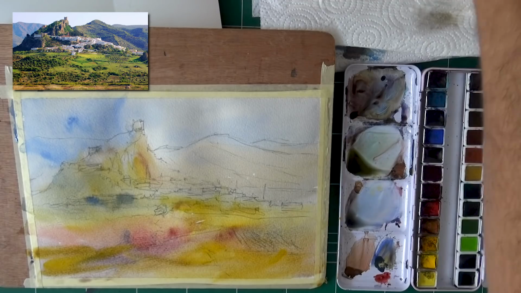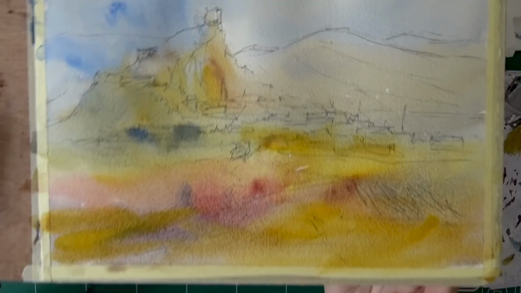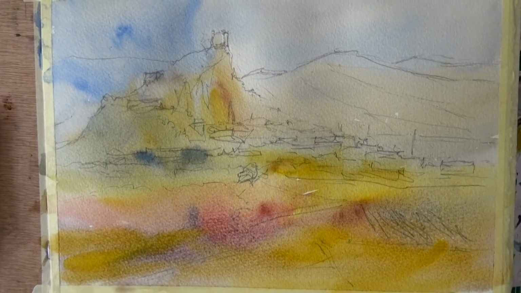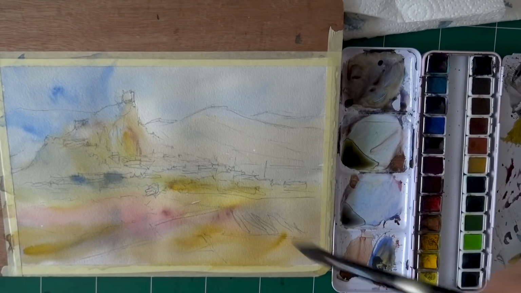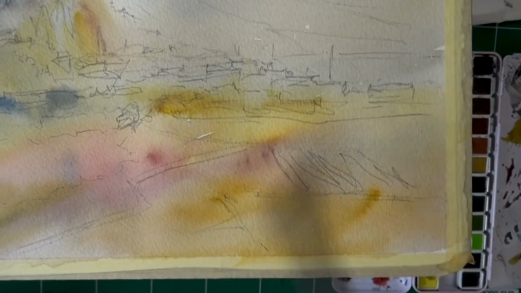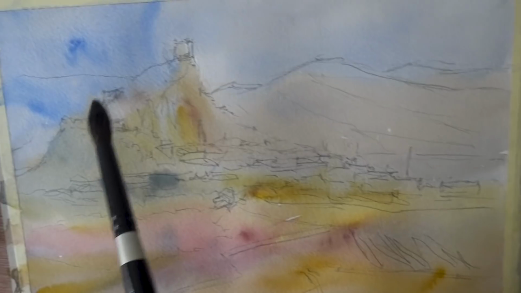So here we go. I'm going to allow this some time to dry. Let me show it to you up close before that. So you can see here, beautiful, beautiful, simple first wash. I'm going to allow this to dry and then we'll continue. So now everything is nice and dry, and I just want to show you how beautiful these random sort of brush strokes are and how much grace and interest they add to the painting.